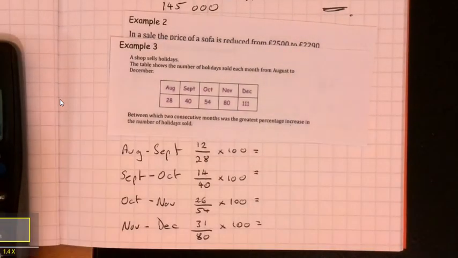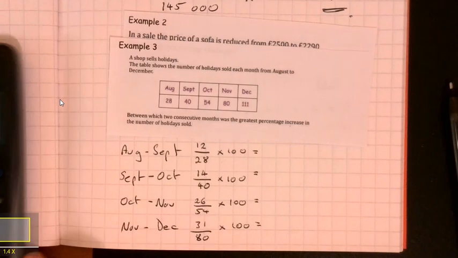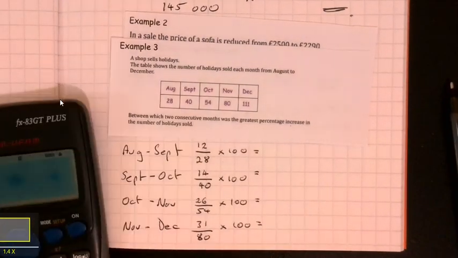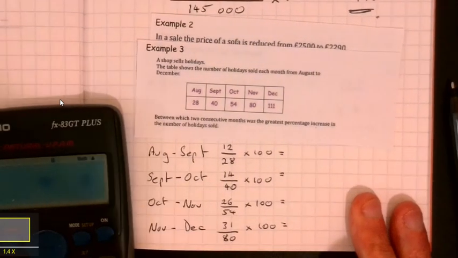Now, you might want to have a little bit of a guess about which one you think is going to give you the highest percentage before you start. All right, exciting maths game. There you go. Have a guess which one. Be like maths sport. Who's going to win?